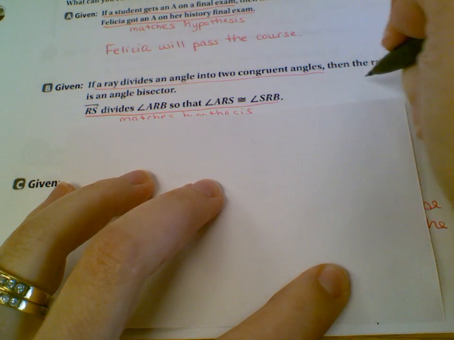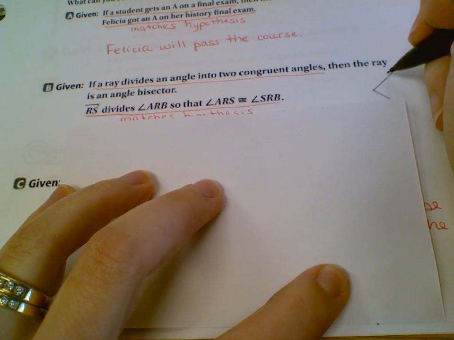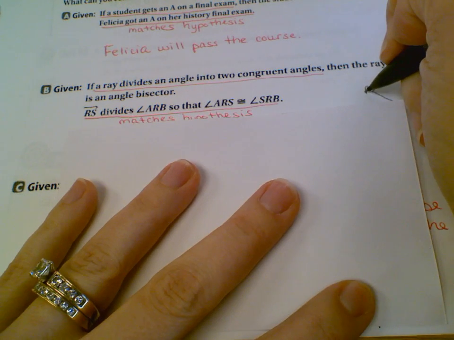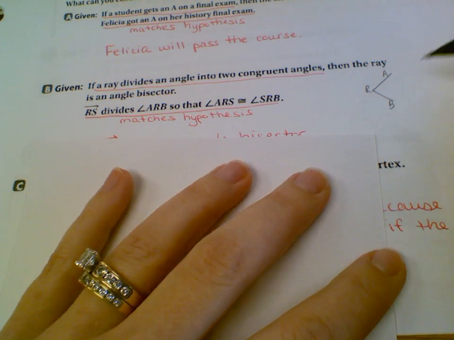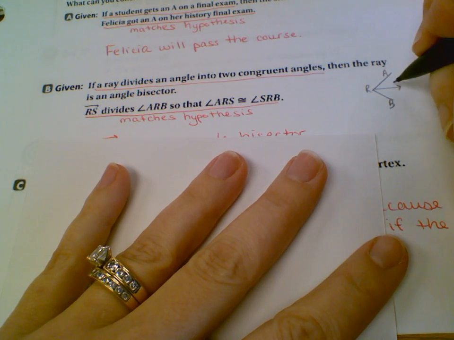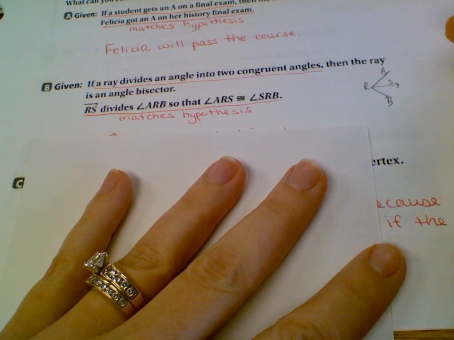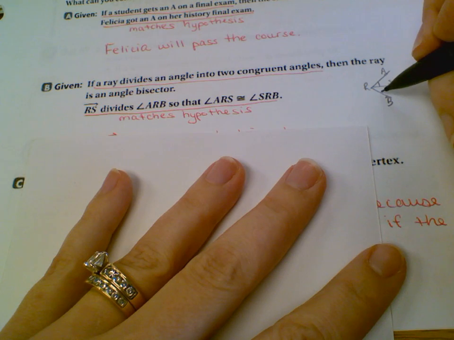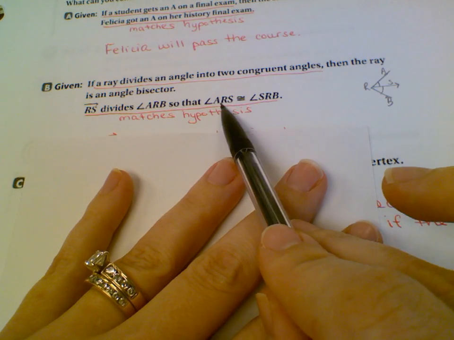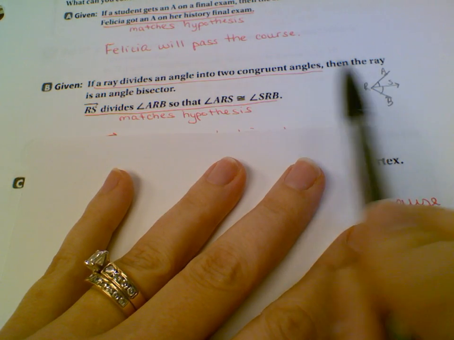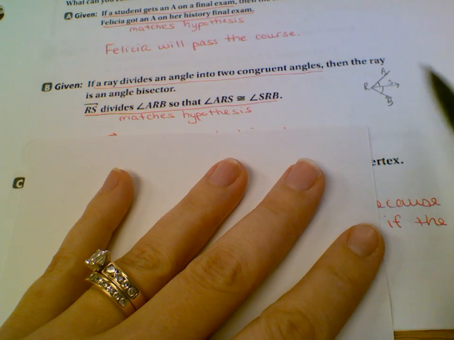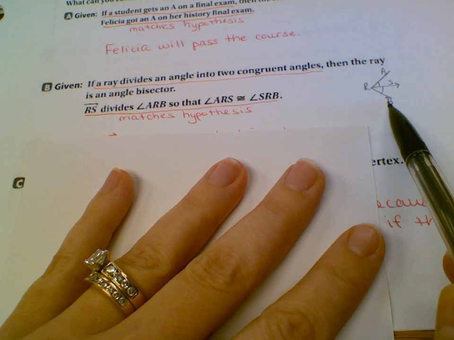So here's my angle ARB, and then ray RS is going to divide it. So if it divides it, then that means this angle and this angle are congruent, which matches this notation. ARS is congruent to SRB.